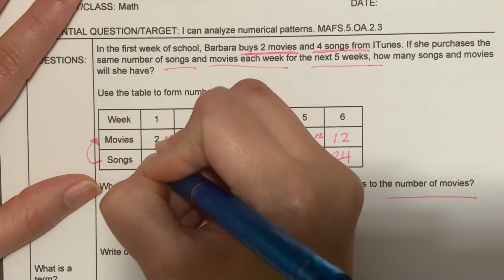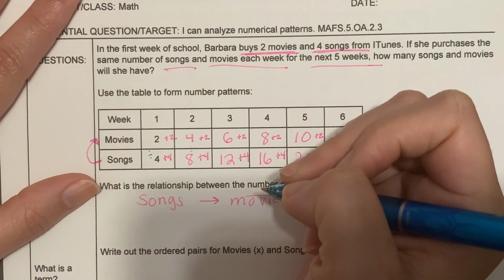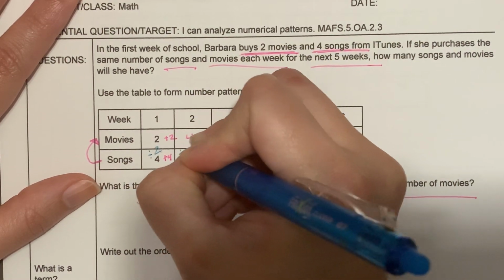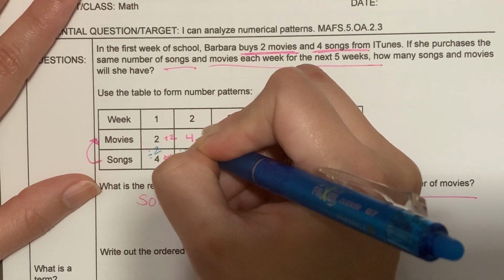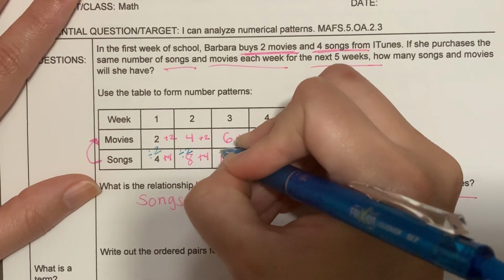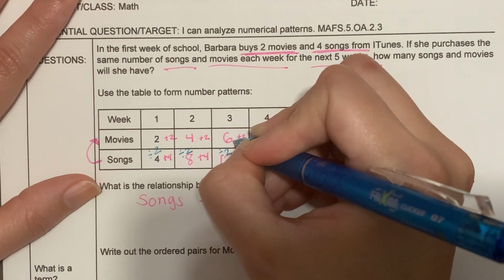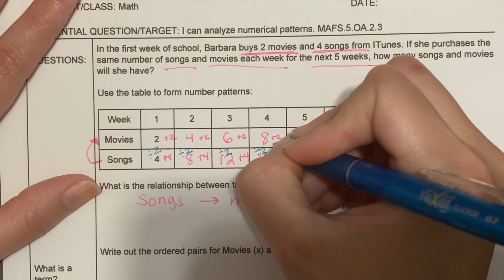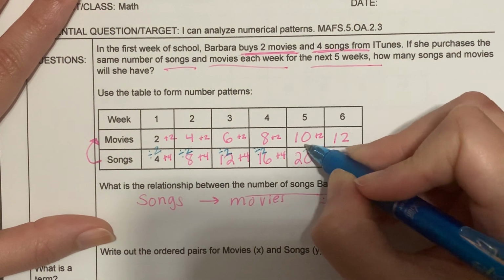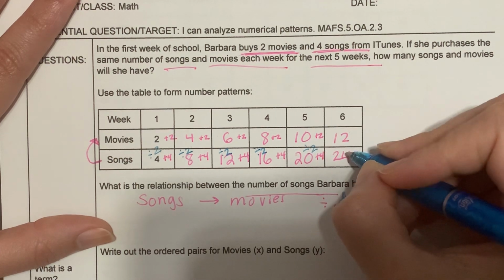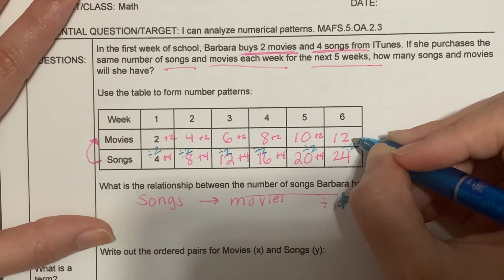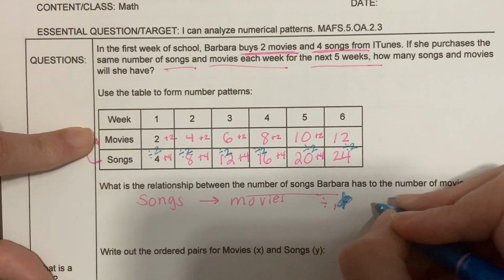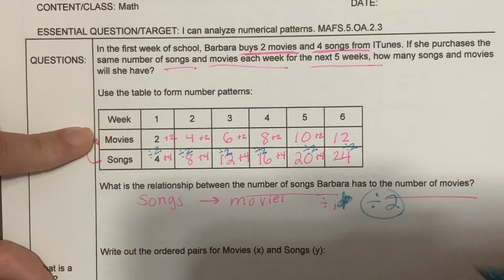4 divided by what gives you 2? 4 divided by 2 gives you 2. 8 divided by 2 gives you 4. 12 divided by 2 gives you 6. 16 divided by 2 gives you 8. 20 divided by 2 gives you 10. And 24 divided by 2 gives you 12. So the relationship from songs to movies is to divide by 2.